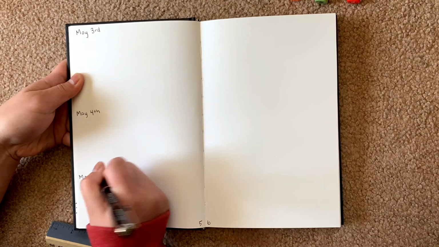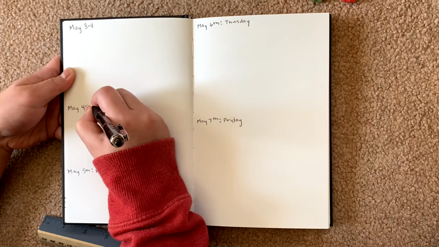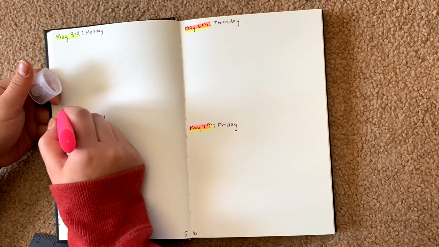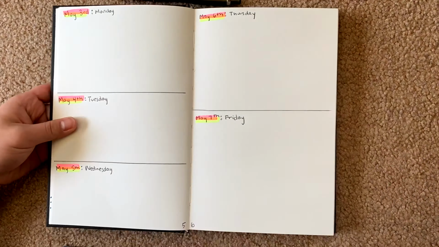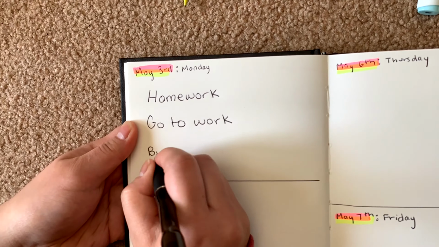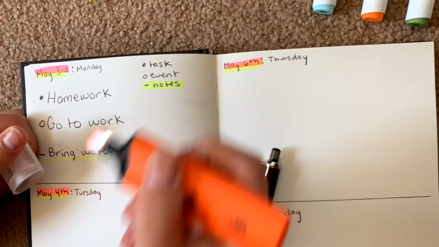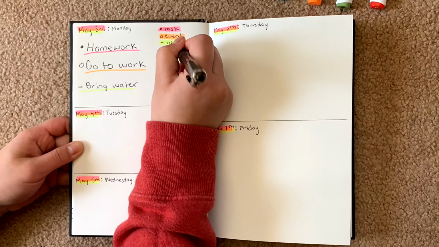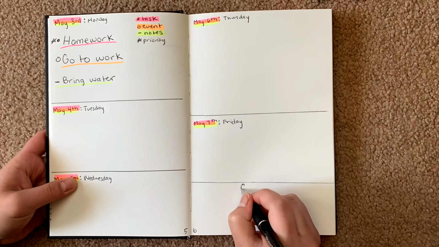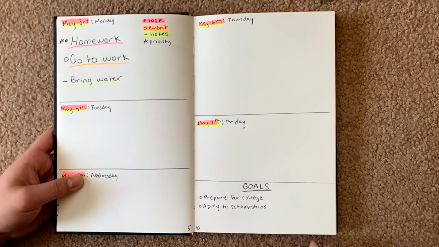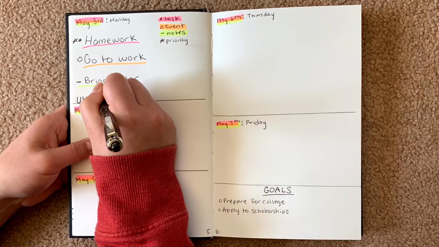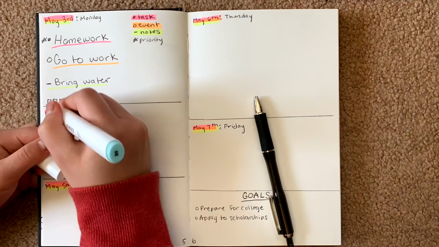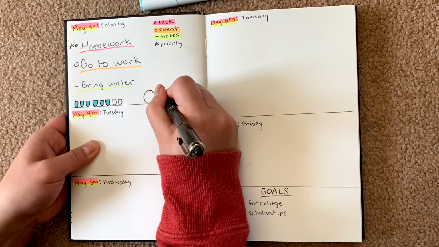You're going to want to turn to the next page and enter the date at the top of the page. You can start by adding your daily tasks and using different bullet points or highlighter colors to organize them into 3 different categories. These are tasks, events, and notes. So for example, if I had to do my homework, go to work, and I wanted to remind myself to bring water, then I'd use 3 different types of bullet points for each of those 3 entries, or I could divide them up into 3 different highlighter colors.